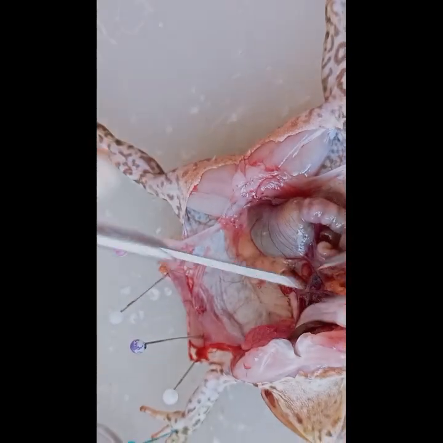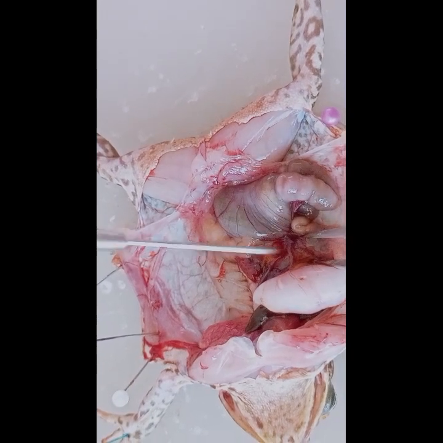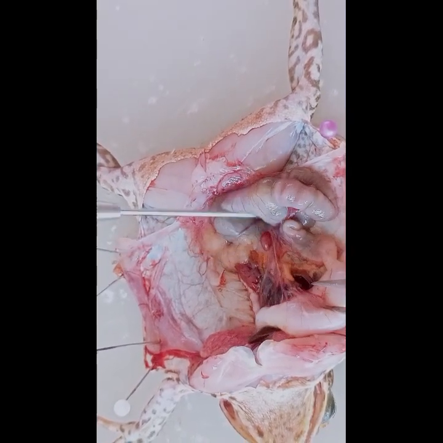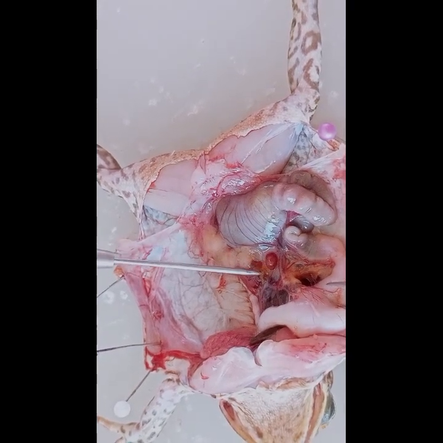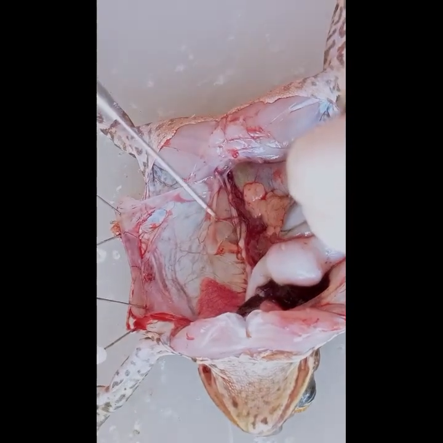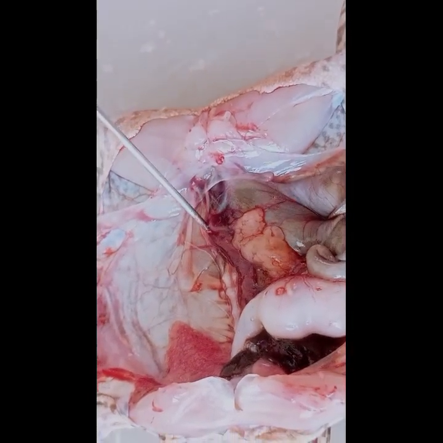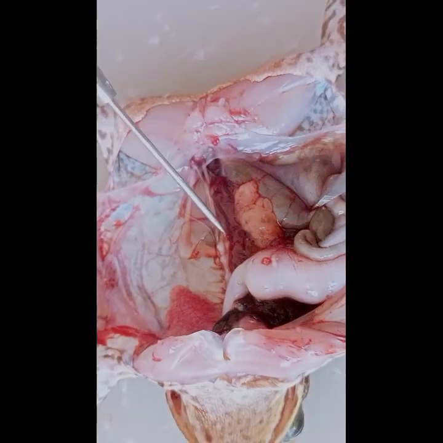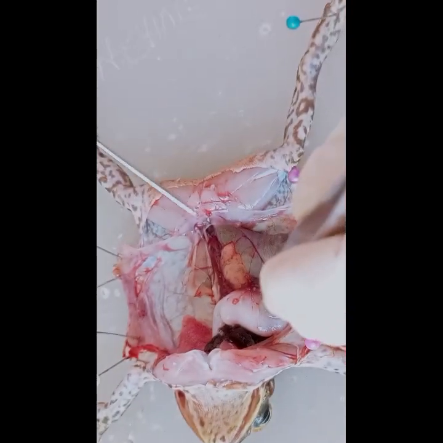Next we'll find the spleen. That's the spleen. It helps filter the blood, removing old or damaged red blood cells, and plays a role in the production and storage of white blood cells. Now we'll find the dark red kidneys attached to the back wall of the abdominal cavity. You can see that's the kidney. The two kidneys filter waste products and excess water from the blood, producing urine.